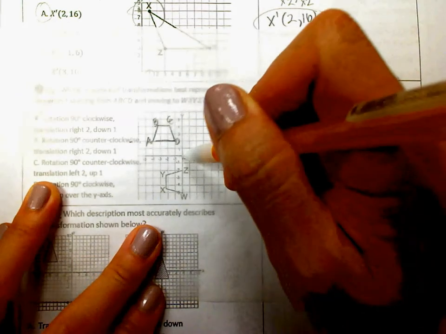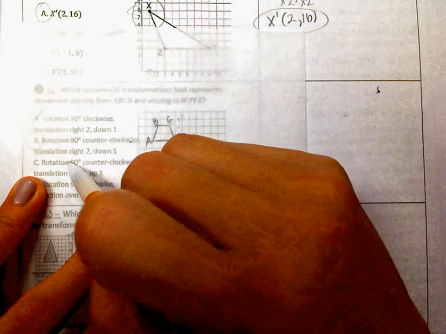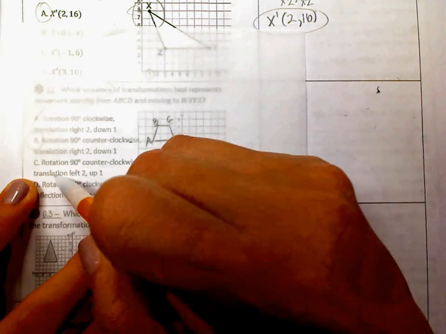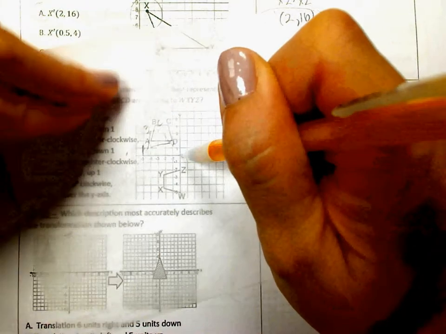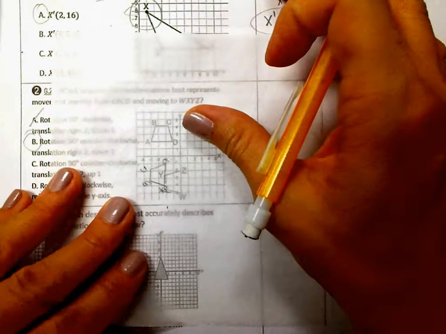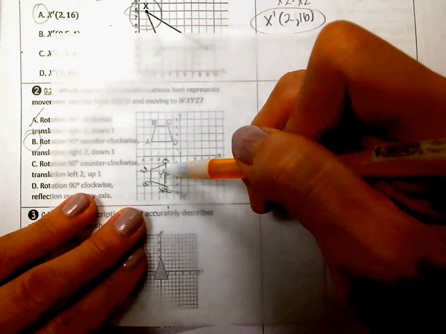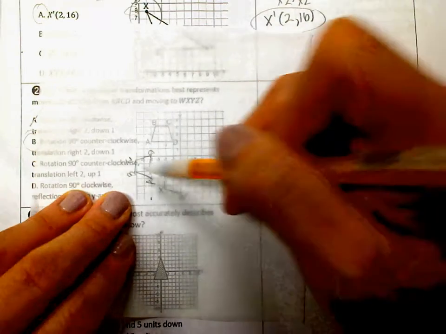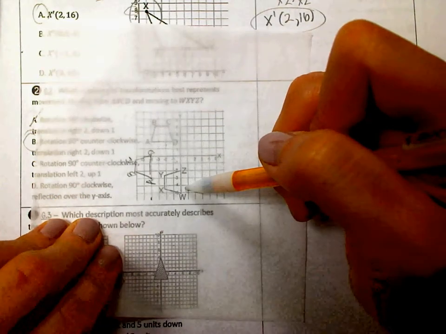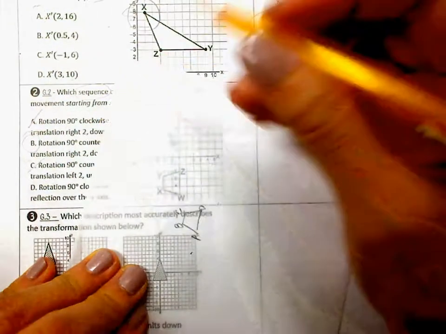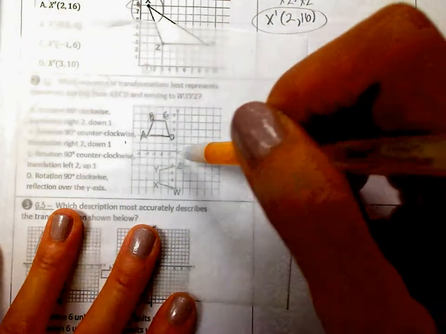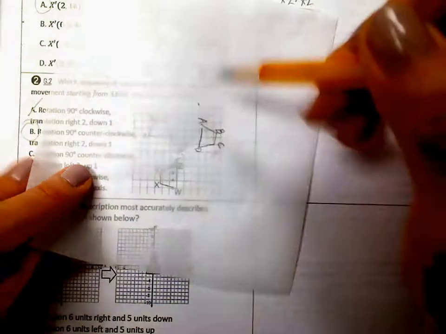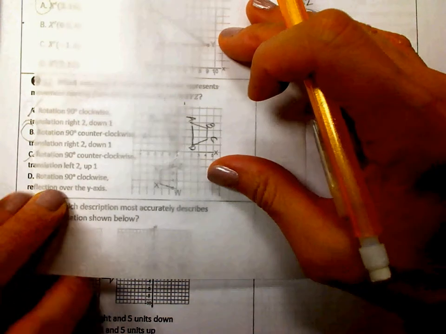So why isn't it C? It says 90 degrees counterclockwise, translate left 2 and up 1. So let's say I rotate counterclockwise. It ends up here, and it says left 1, 2, and then up 1. That's definitely not on W, X, Y, Z. So C is not the right choice. Now, we already saw from answer choice A, if you rotate 90 degrees clockwise, you're over here in this quadrant, and then reflection over the y-axis, which means we fold over this way. I flip it.